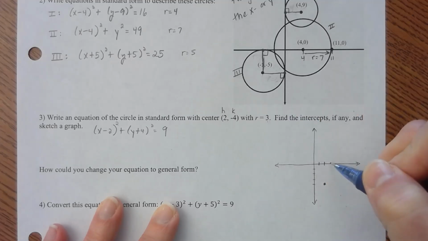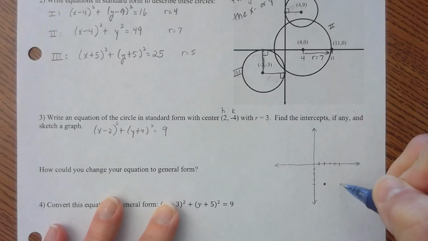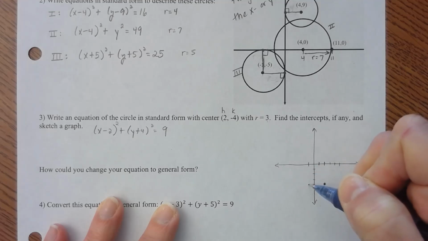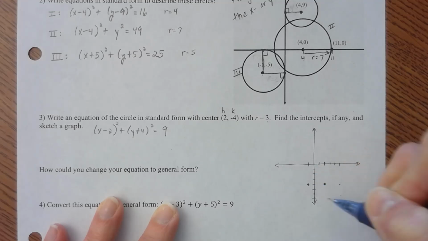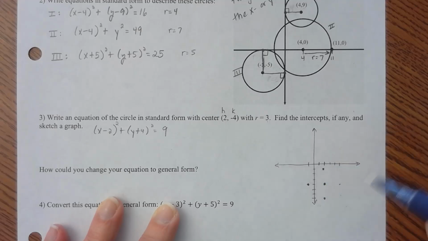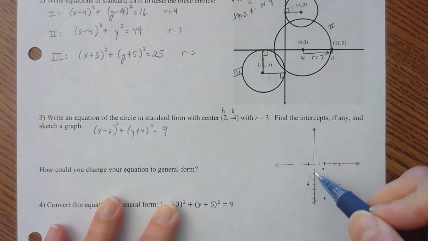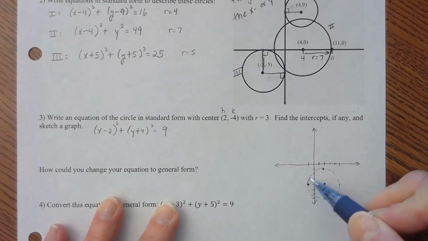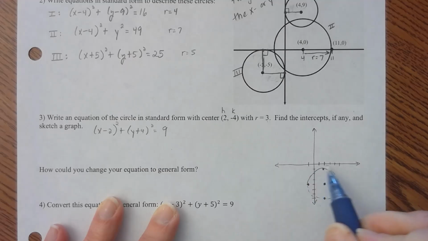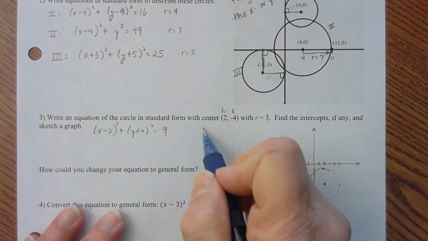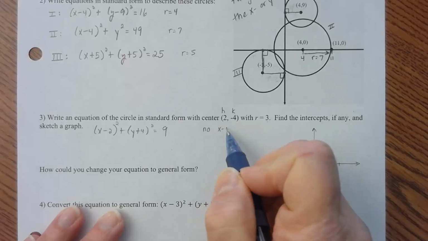Radius of 3, 1, 2, 3, 1, 2, 3, 1, 2, 3. Oh, it looks to me like, there we go. There are not going to be any x-intercepts because the radius is 3. We're not going to intersect the x-axis. So I'm just going to make myself a note. No x-intercepts.